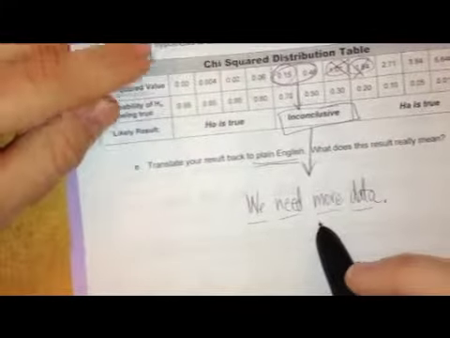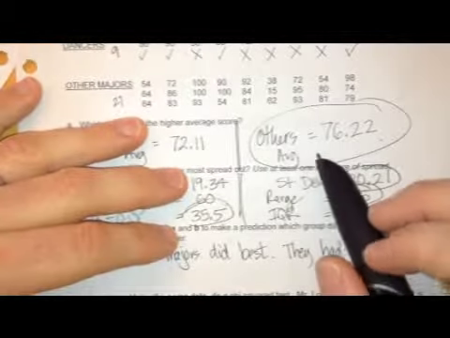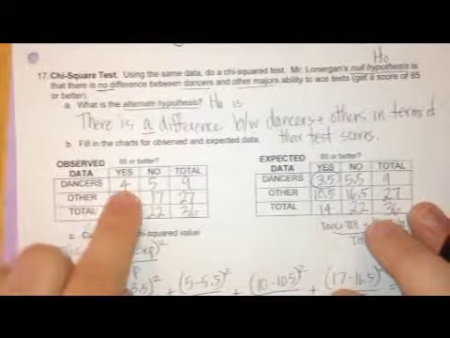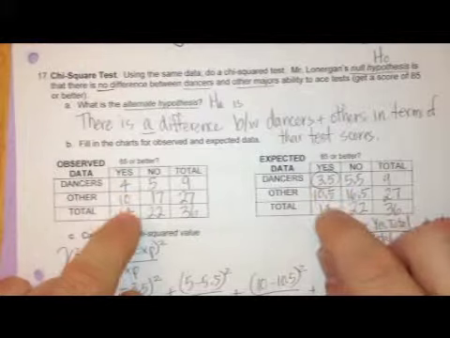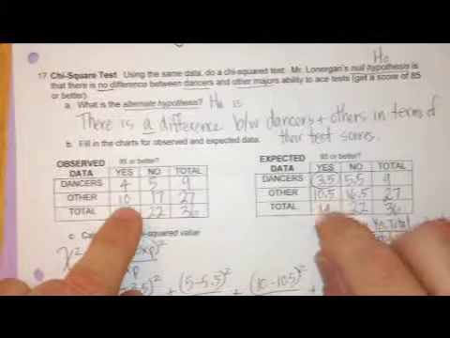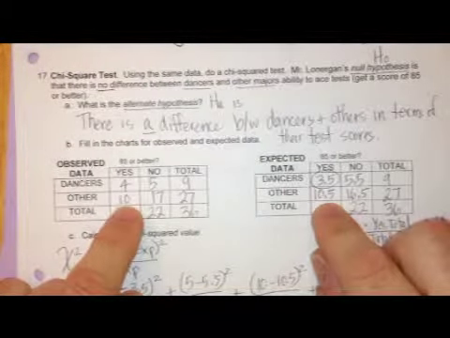One thing that's interesting looking at this is that even though at the beginning of the problem some of us said that the other majors did better, when I look at the chi table at the bottom of the page and compare, it looks like the dancers did better than what was expected, and the other majors did slightly worse than what was expected.